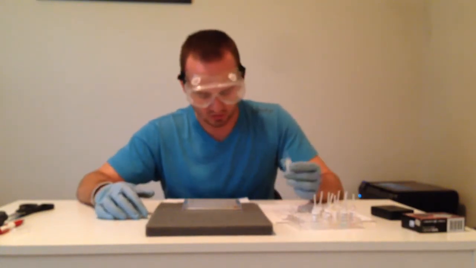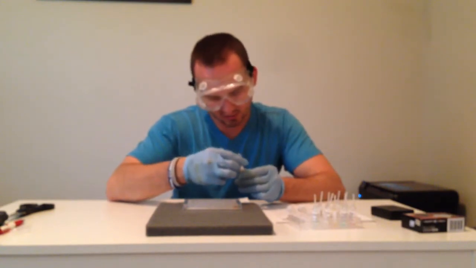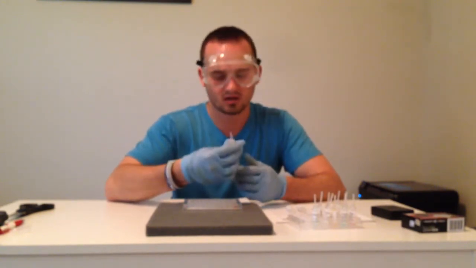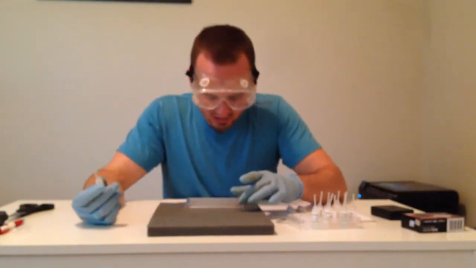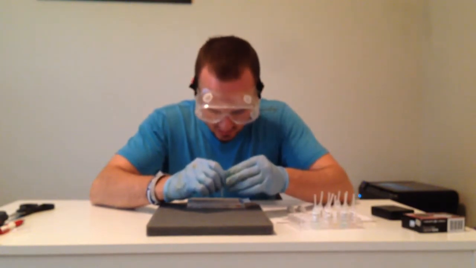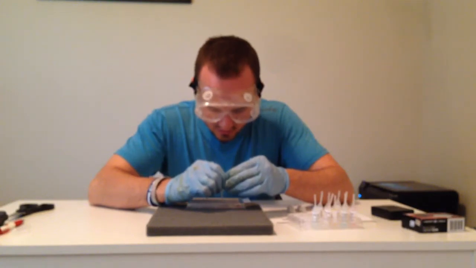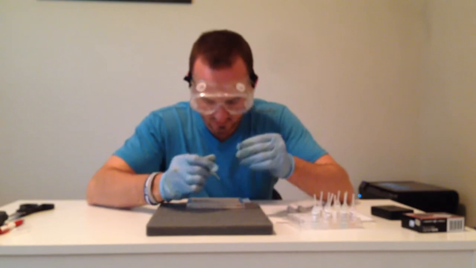What we're going to be adding to all those I just named, the first one, we're going to be adding 2 drops of sodium carbonate. So I am going to go ahead and add those and note any precipitate that is accumulated. So 2 drops here, 1, 2, 1, 2, 1, 2, and 1, 2.